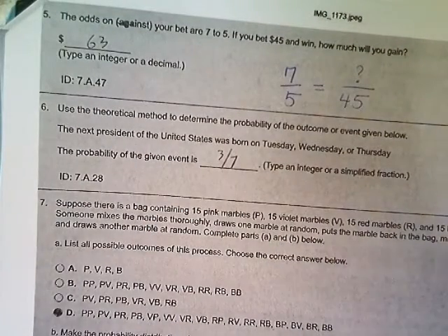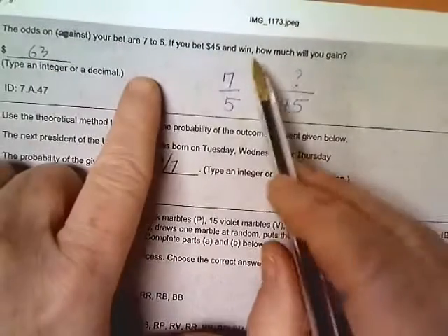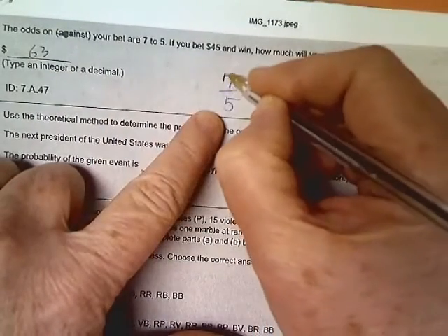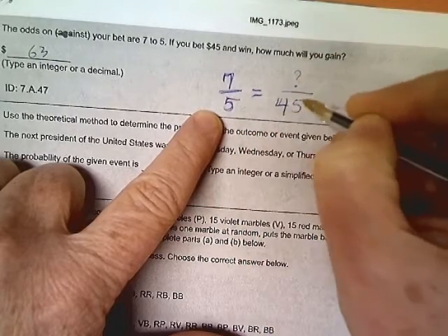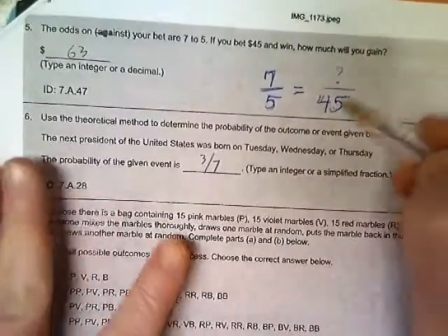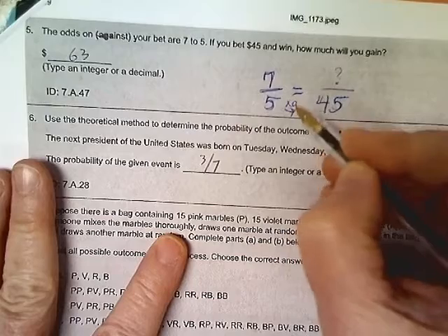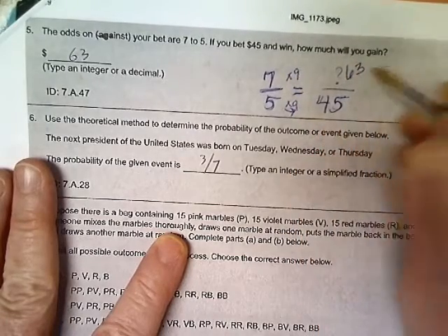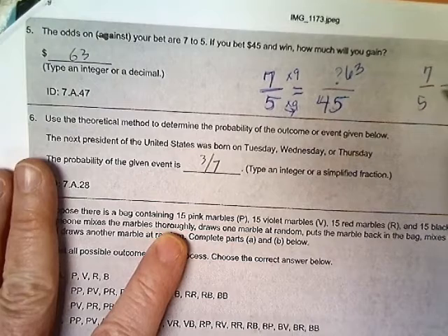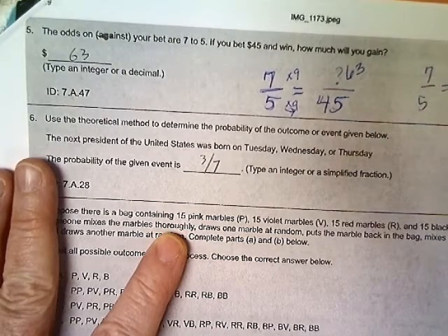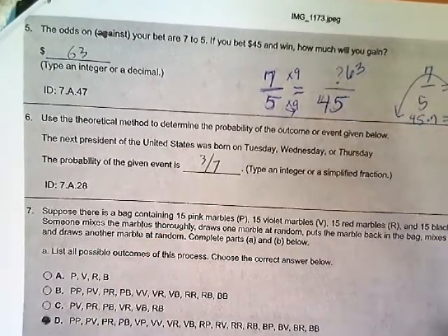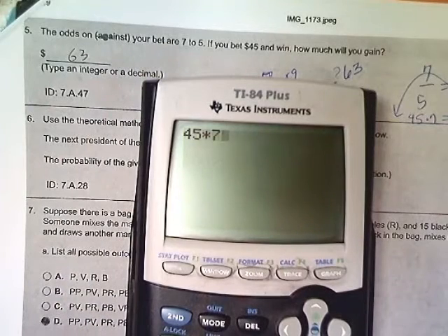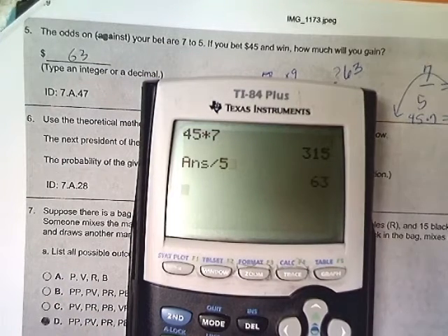The odds on your bet are 7 to 5. If you bet $45 and win, how much will you gain? Set up a ratio. 7 over 5 is equal to your winnings over 45. And then you can cross multiply, or you can look at this and say 5 times 9 is 45, so 7 times 9 is 63. Or if you had cross multiplied, it would have been 45 times 7 equals 5 times question mark, and 45 times 7 is 315 divided by 5 is 63. Would it give you that?